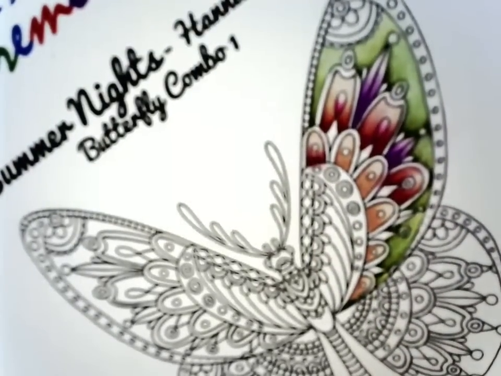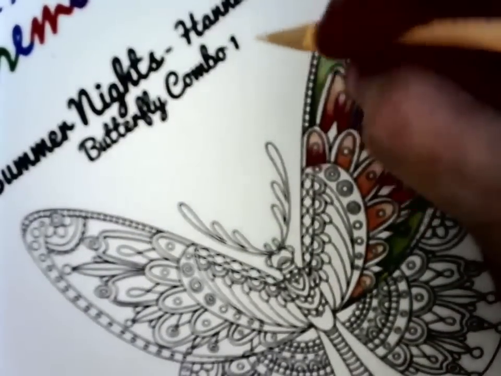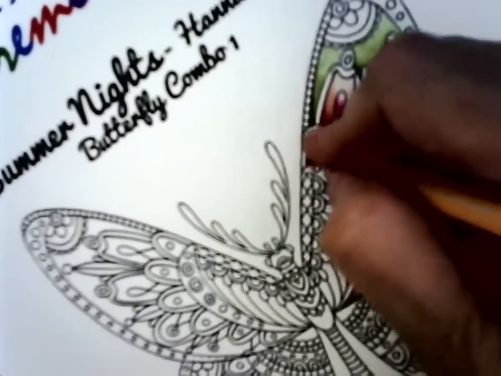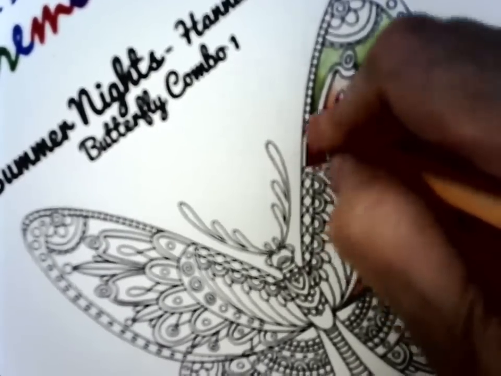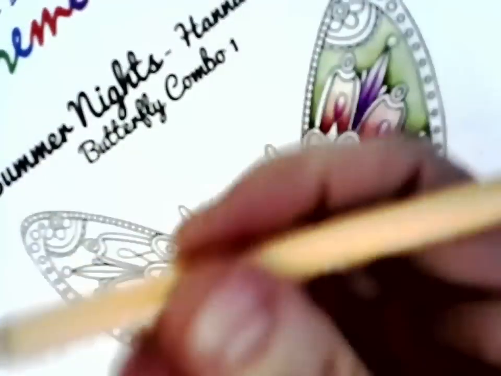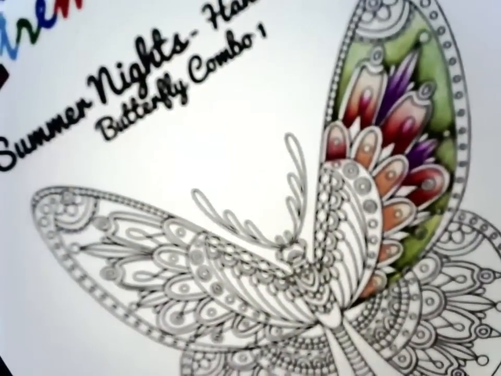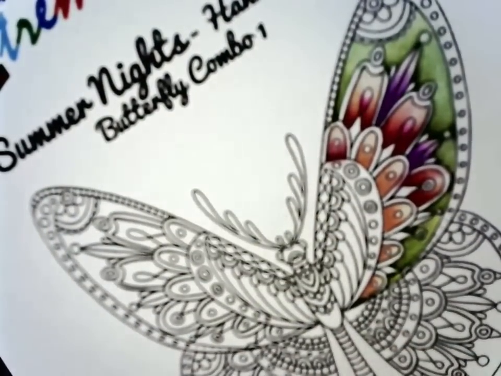Now, here's another thing. You can use this. This is the light peach. I'll just use the light color, and you can use that to blend too. So if you ever need a blend, you can always use a lighter one, which is pretty cool.